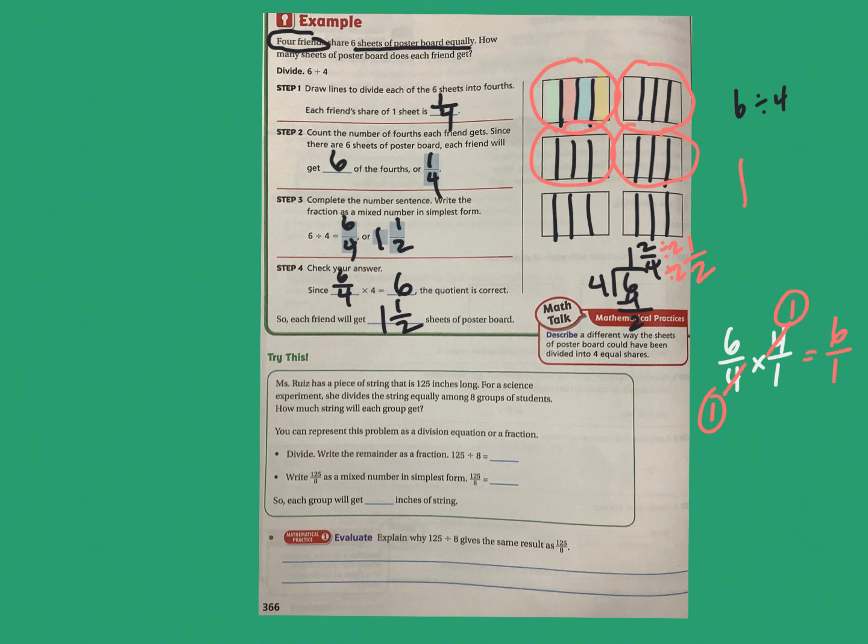So let's cut this one in half and this one in half. And so you'll get half, he'll get half, she'll get half, and I'll get half. And so there's your visual for how that works. But this lesson is mostly just about getting you comfortable with the fact that this division problem can also be written as a fraction and handled as a fraction, and it gives you another tool for being able to solve different problems. Let's look at the try this.